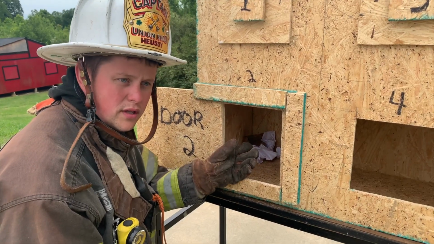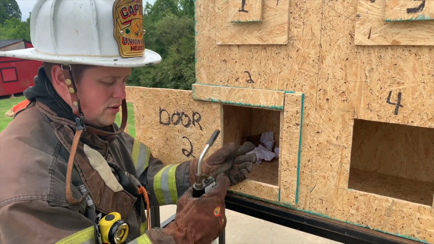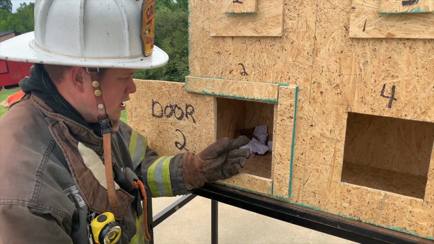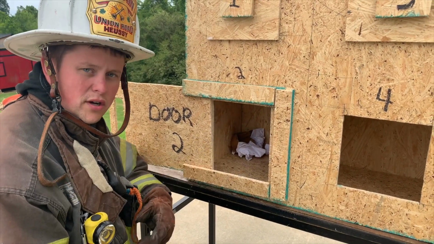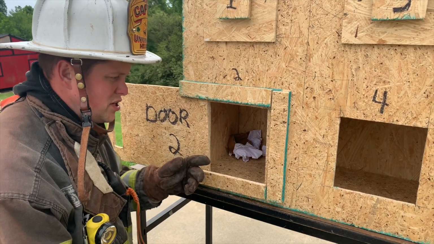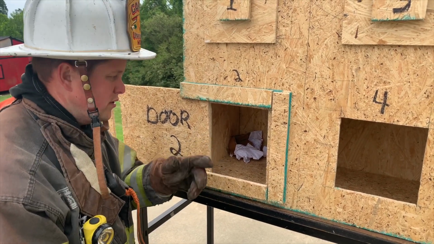This is our fuel load. This would be like our ordinary combustibles. I do have something to light it with, a torch. So I'm going to light these on fire as it would start off in a living room. And then the demonstration would be how fire would spread through the house.